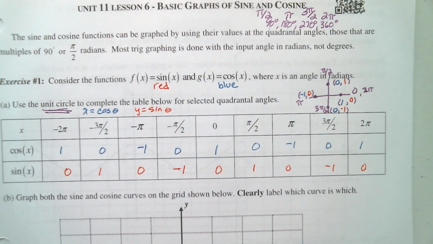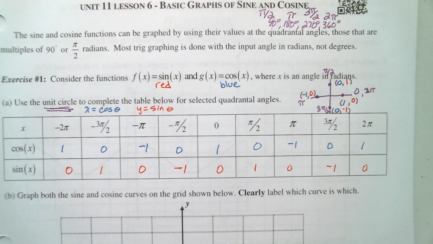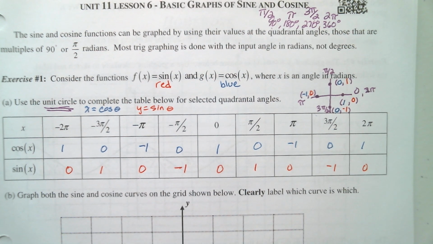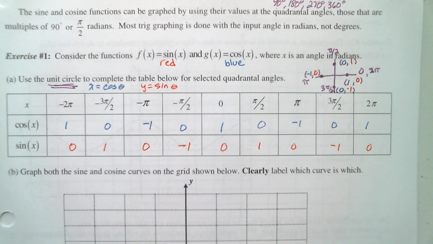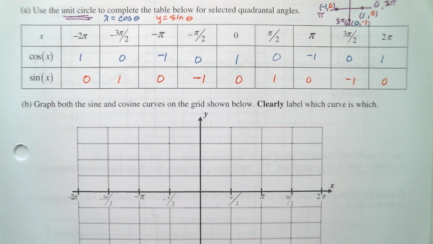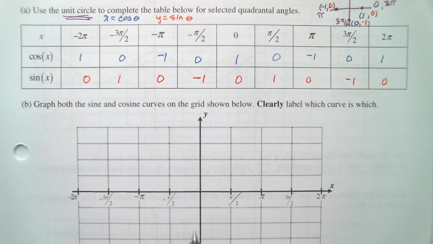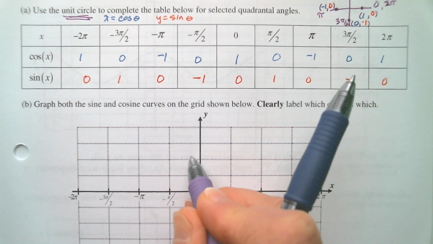Now from the table, we want to graph both the sine and cosine curves. Graphing cosine first. Okay, so we have our x scale labeled with our radian measure. The y doesn't have any scaling, all right, noted. So these are going by ones. Right? If there's no scale noted, then your scale is 1.